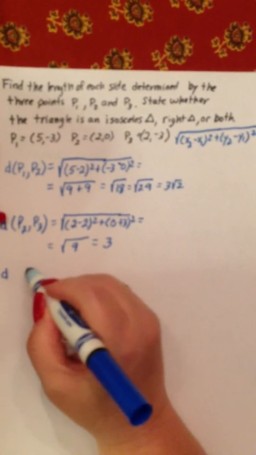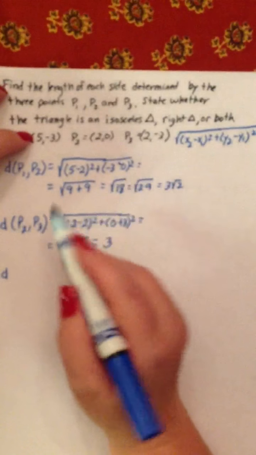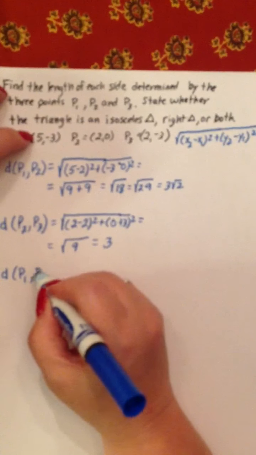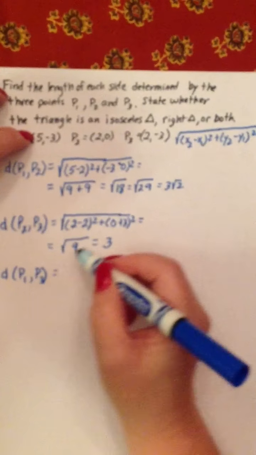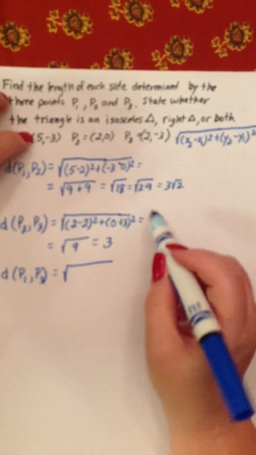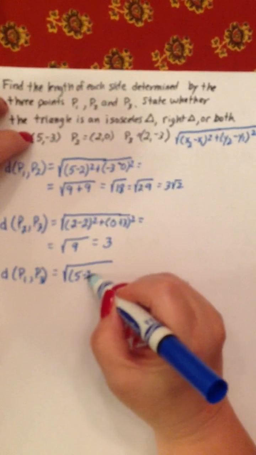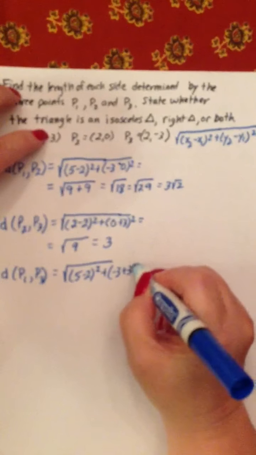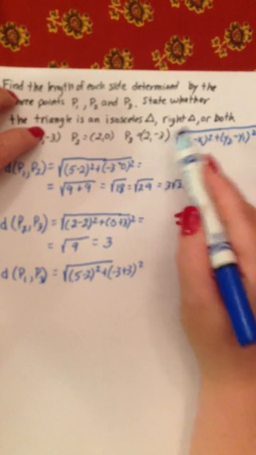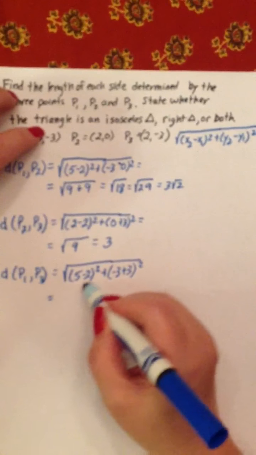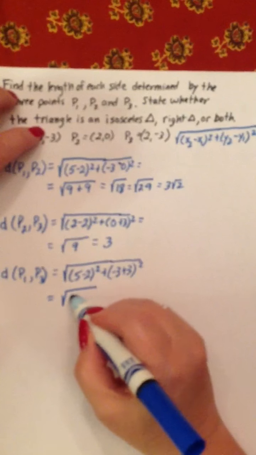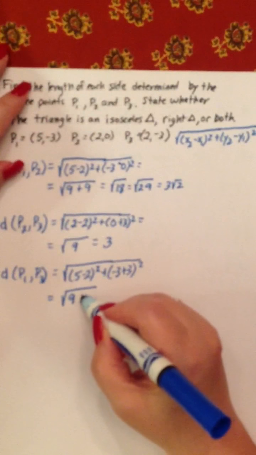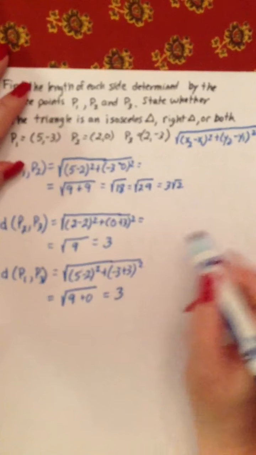And then the last one is between point 1 and point 3. So it'll be the square root of the differences in the x's, so 5 minus 2 squared plus negative 3 plus 3 squared, because negative 3 minus negative 3 would be negative 3 plus 3. So 5 minus 2 is 3, 3 squared is 9. Negative 3 plus 3 is 0, 0 squared, 0. So this will just come out to be 3.